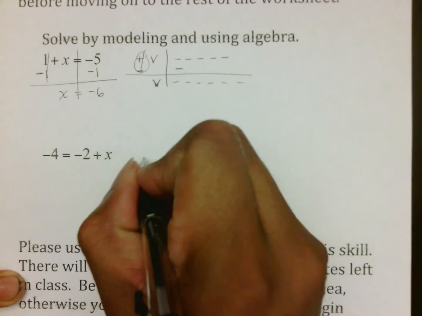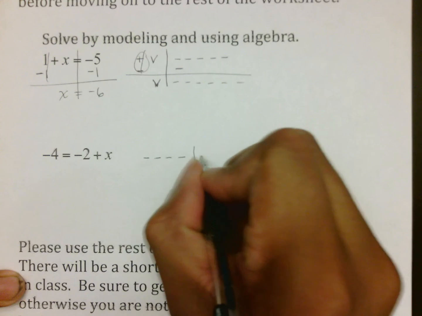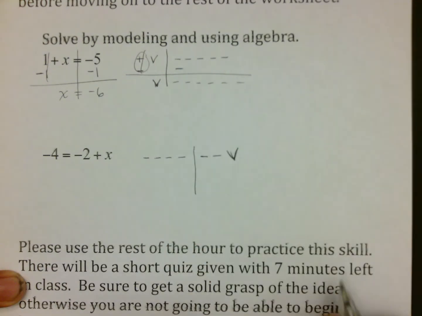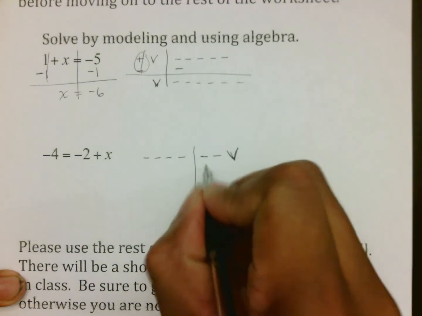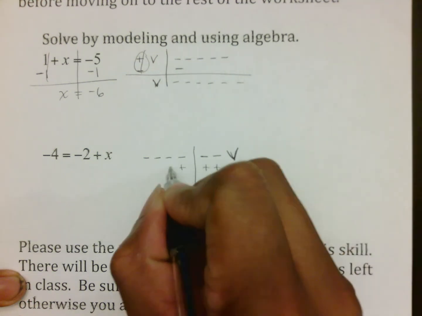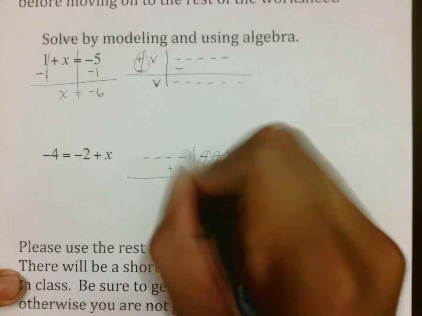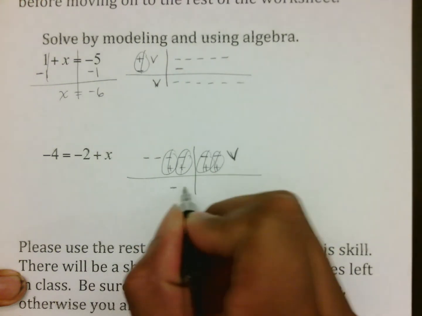Negative 4. 1, 2, 3, 4. Equals means put a wall. Negative 2: 1, 2, and x, which means put a cup there. Our cup is on the right with two negatives. We want to get the two negatives out by putting down two pluses. Cancel out all of your zero pairs, which means any pairs of pluses and minuses that are there.